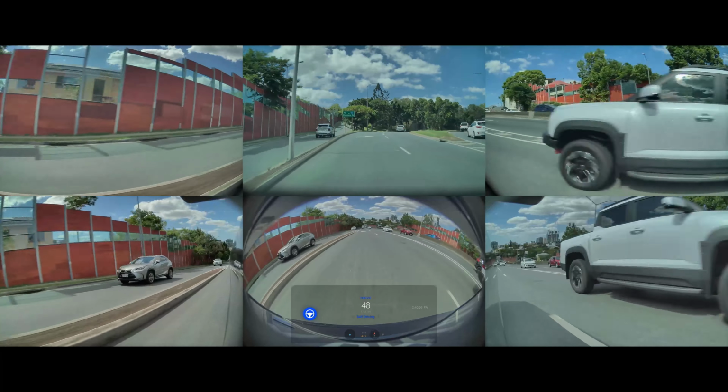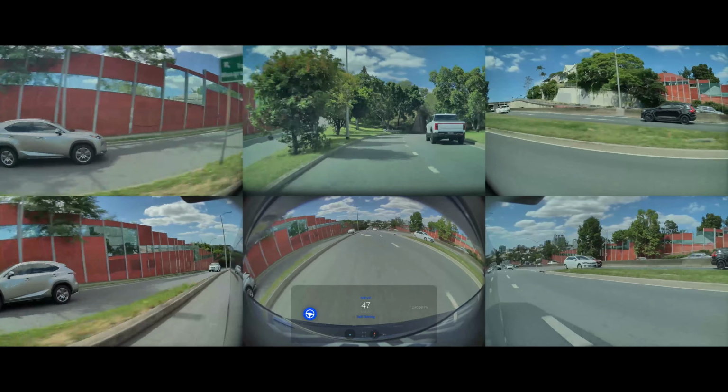This BYD here sees we're sort of lingering in this lane. He just says, stuff it, I'm going past you. Fair enough.